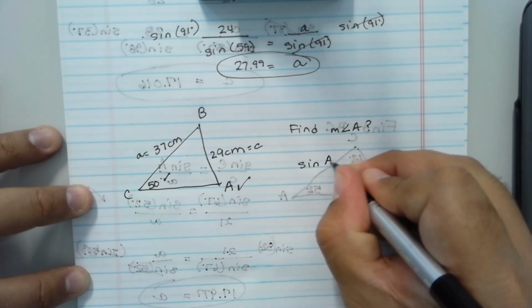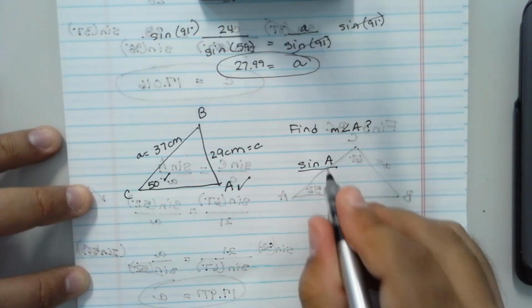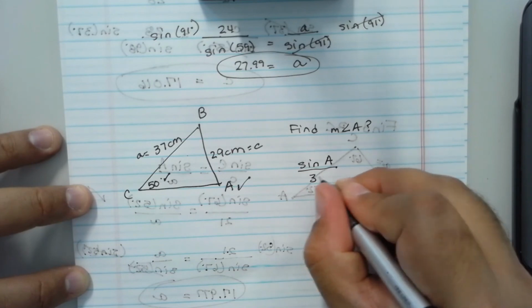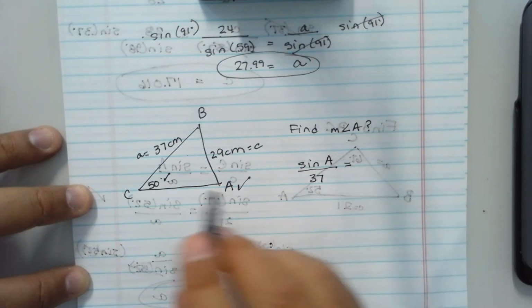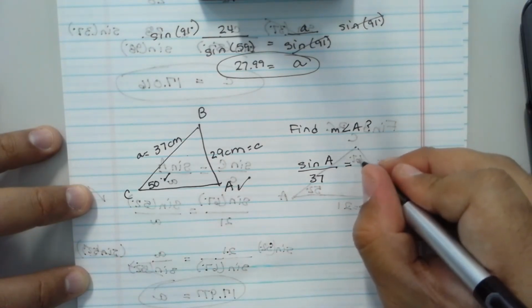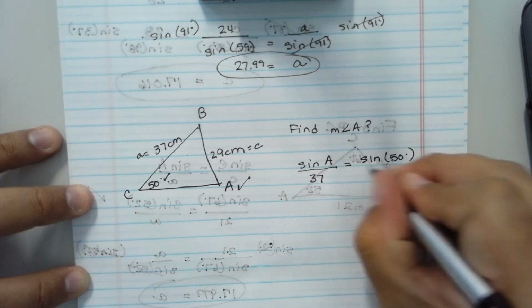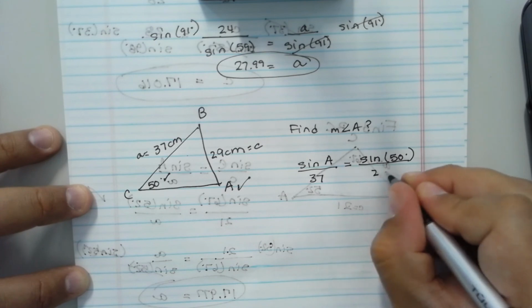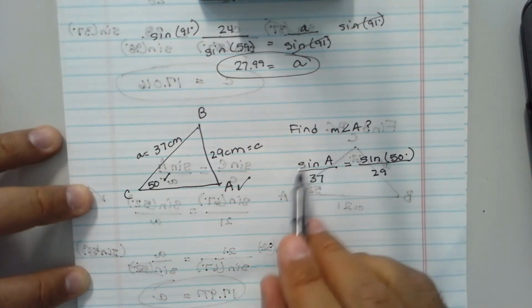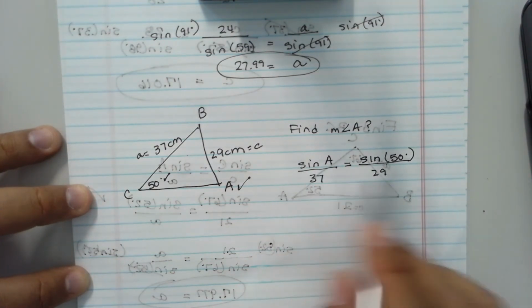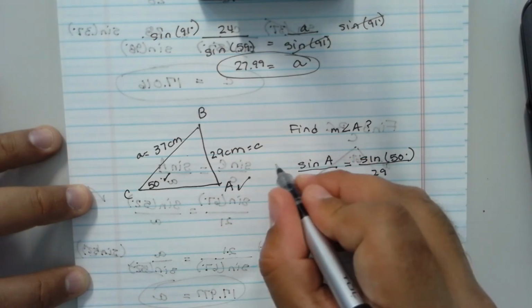Sine of A, which we don't have, we're trying to solve, over 37 is equal to sine of 50 over 29. So if we're trying to solve for this, we could multiply 37 on both sides to leave sine of A alone.